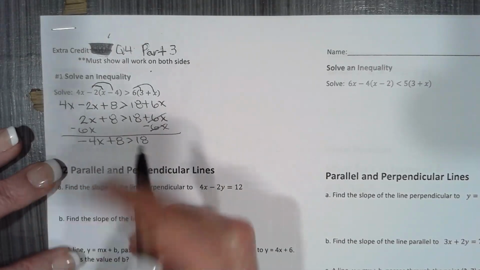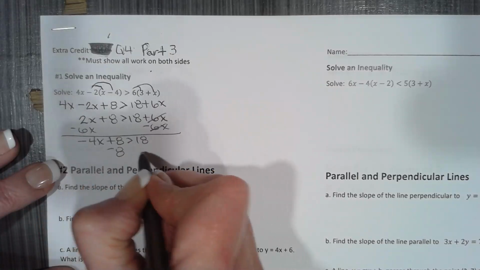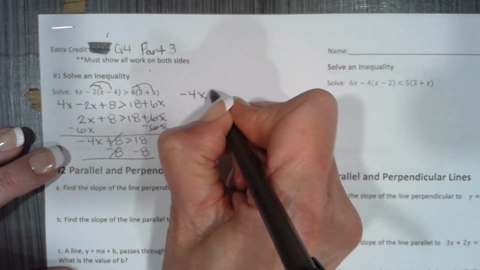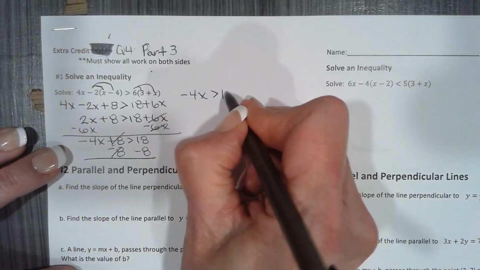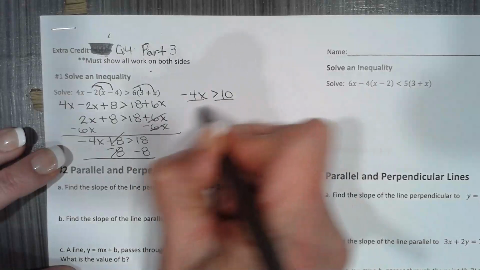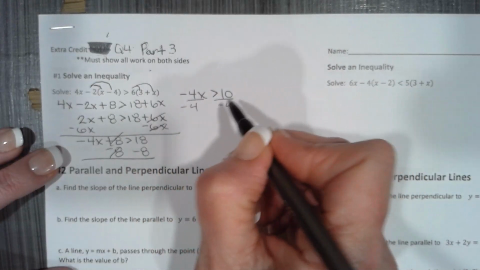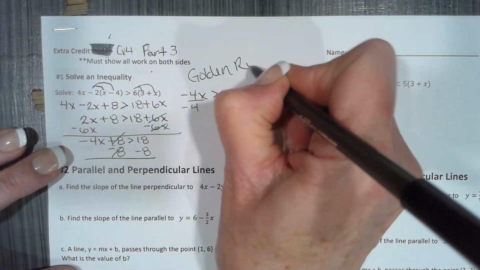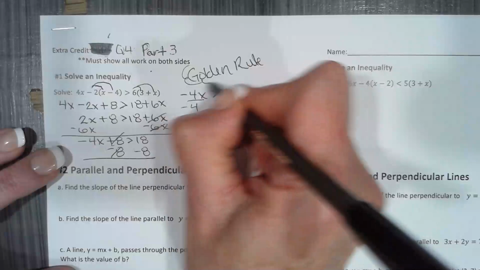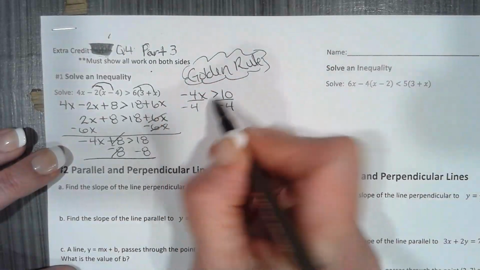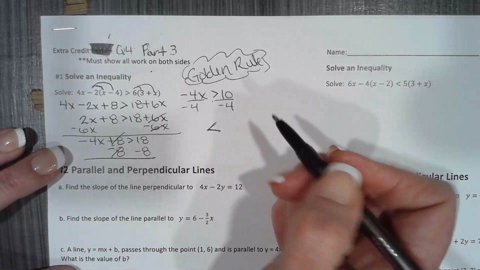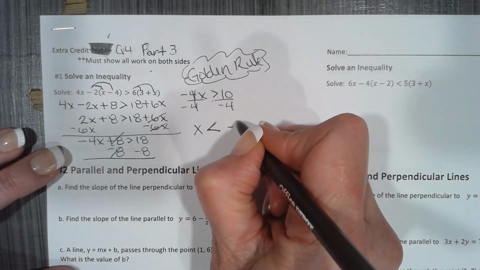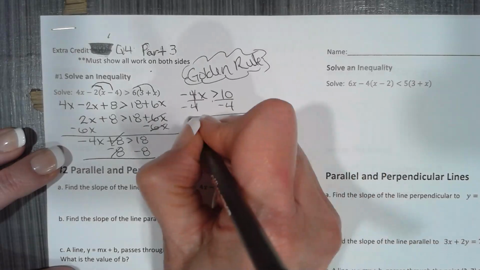Now I have a two-stepper. I'm going to subtract 8 on both sides. I'm out of room, so I'm going to come up here. So I have negative 4x is greater than, and when I combine here, I get a 10. I'm going to divide both sides by a negative 4. With inequalities, when I divide or multiply both sides by a negative number, the golden rule kicks in, and this inequality symbol is going to switch direction. So I have x is less than negative 10/4, which reduces to negative 5/2.